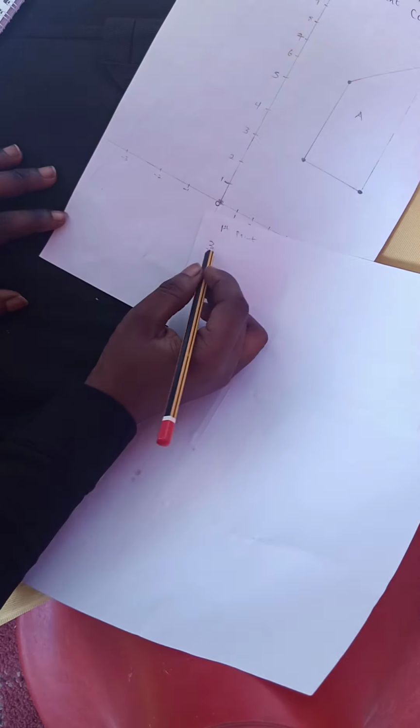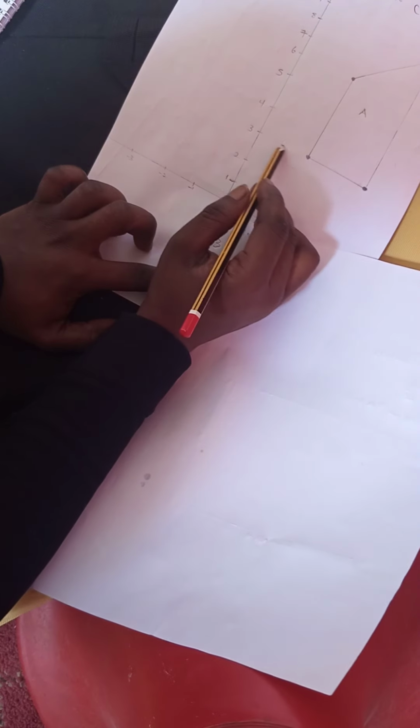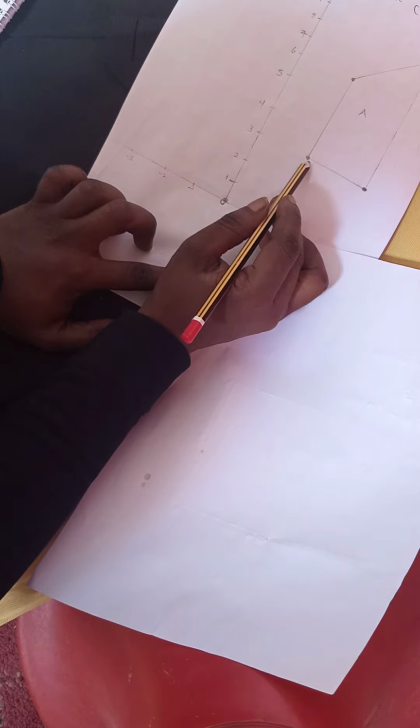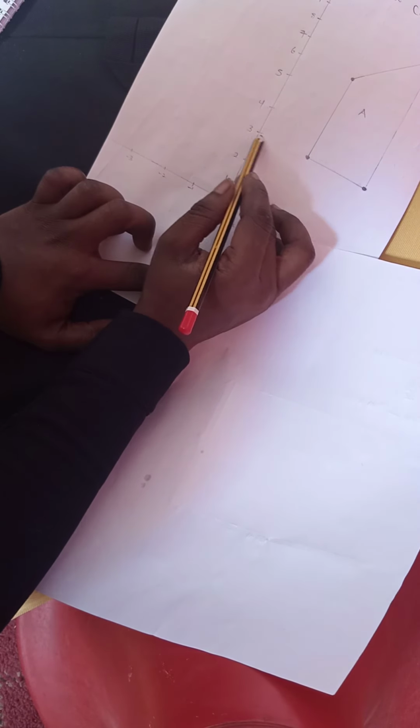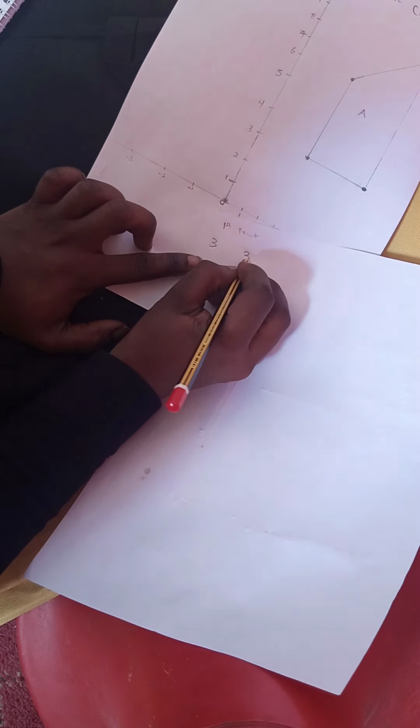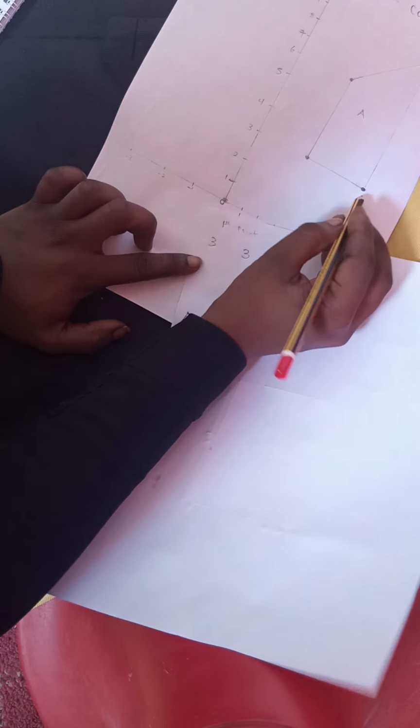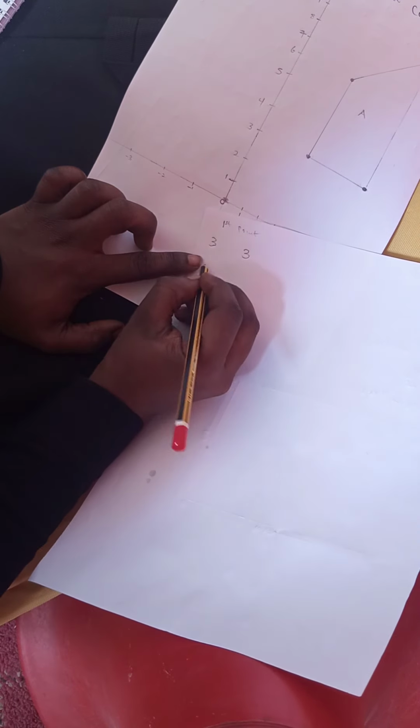On number 3, we have our first point. Let's label this first point. It is on number 3 on the x-axis, and also we'll trace it down to the y-axis. It is also on number 3 on the y-axis. So we have (3, 3) for the first point. Now this is the second point. Let's go check it out also.